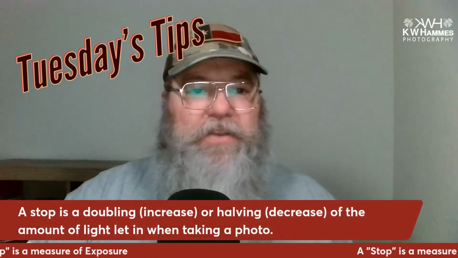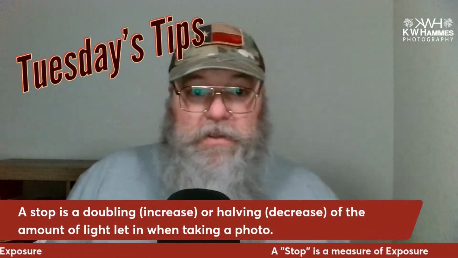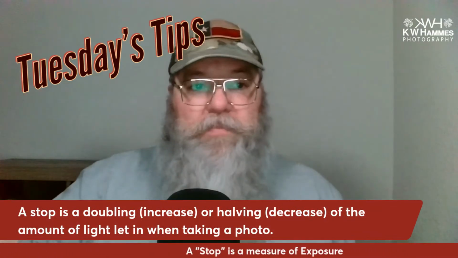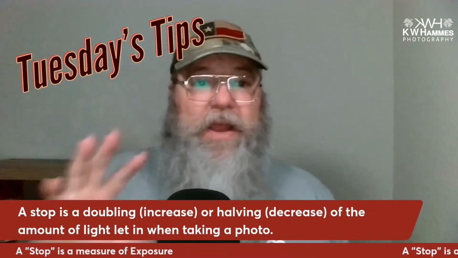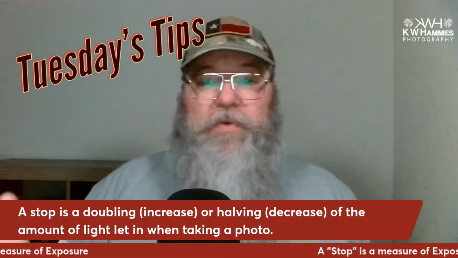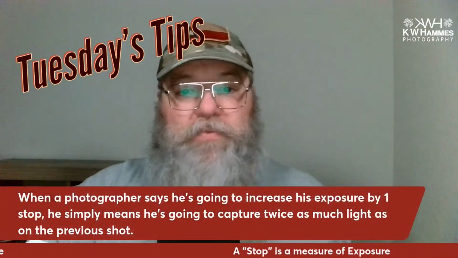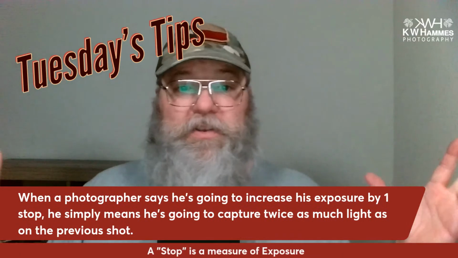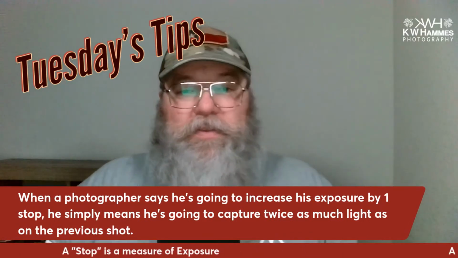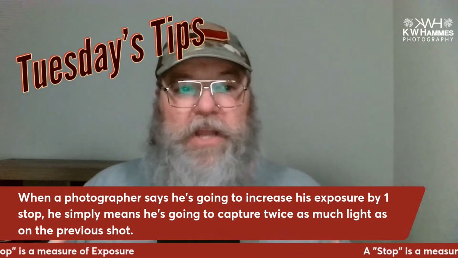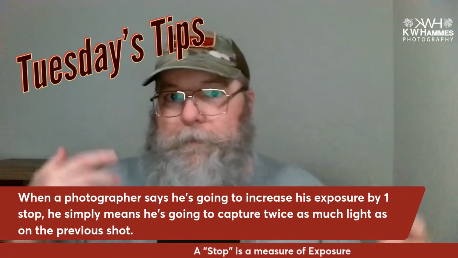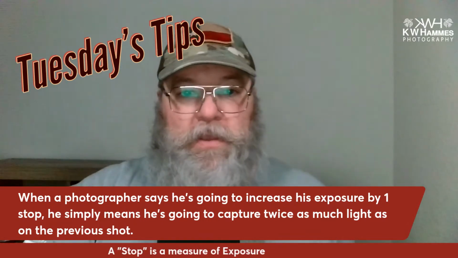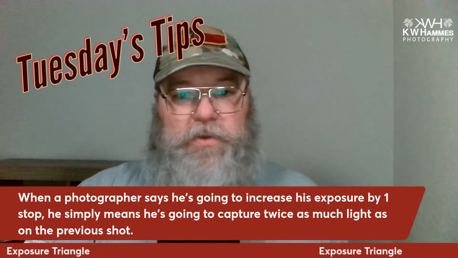Now, basically, a stop is a doubling, when you're increasing your stops, or a halving when you're decreasing your stops, of the amount of light that you're letting in when you're taking a photo, okay? So when a photographer says he's going to increase his exposure by one stop, that simply means he's going to get twice as much light in as the previous shot. And he can do this by three different things, okay? So that's going to bring us to the exposure triangle, all right?